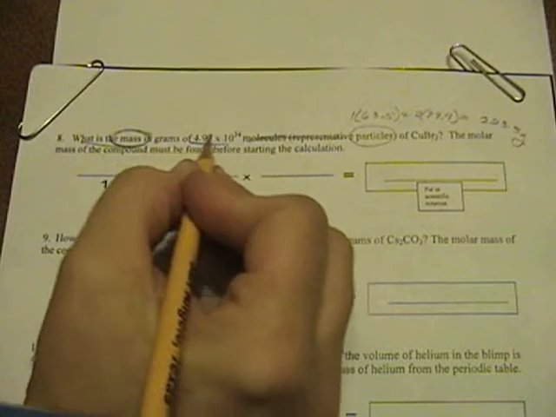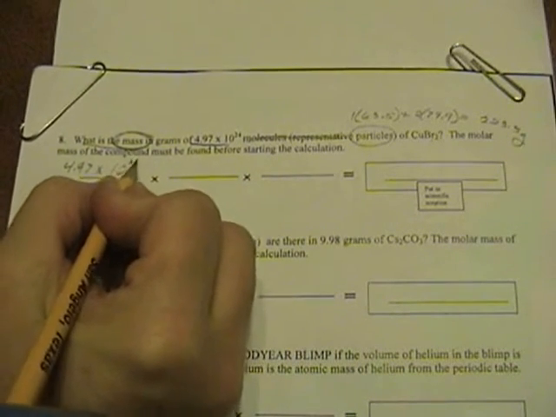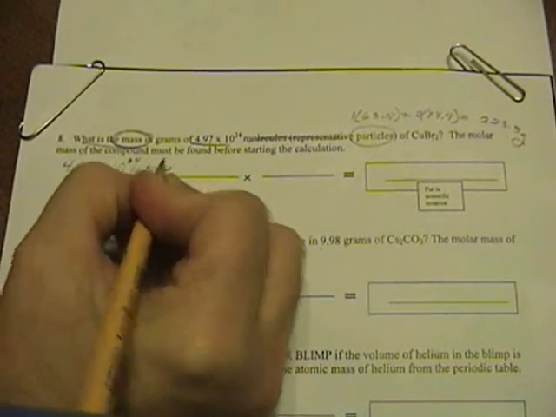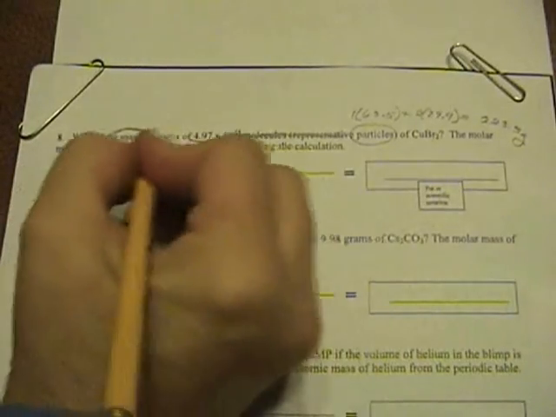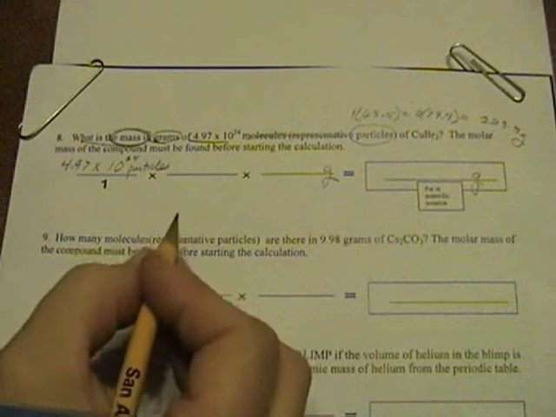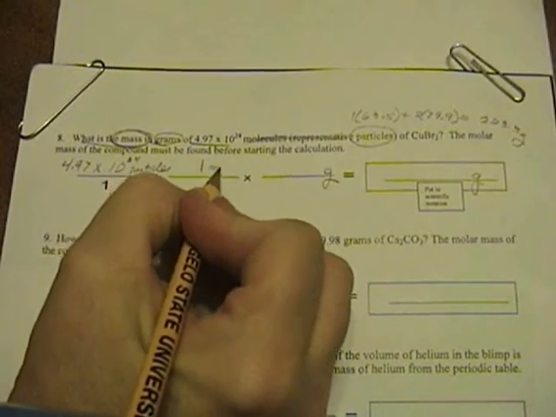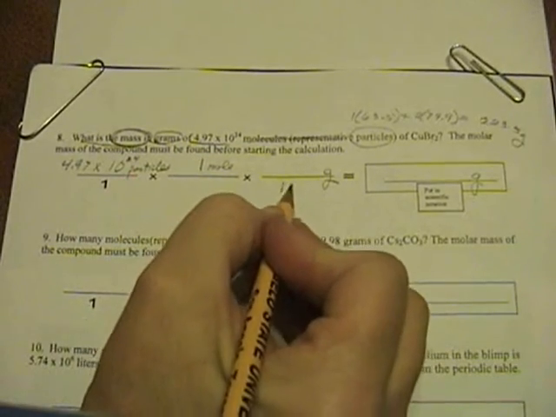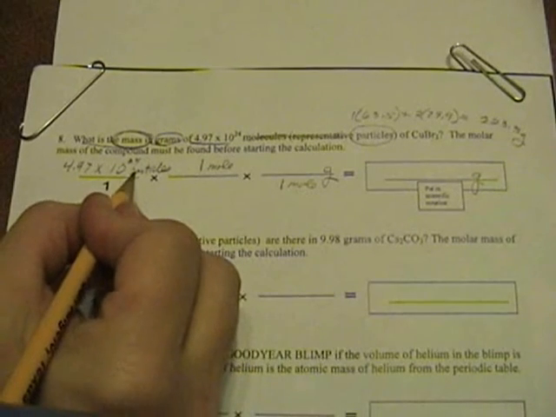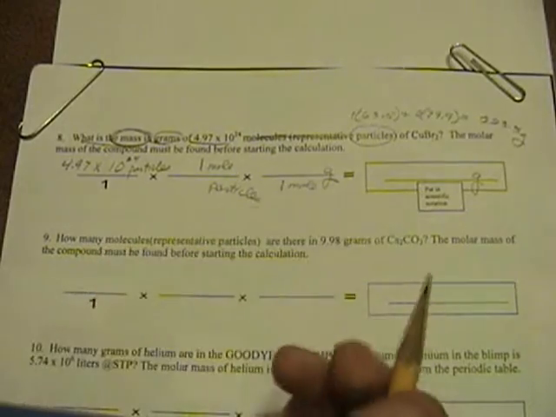And 4.97 times 10 to the 24th particles is our known. Right? And we're going to grams. Alright, whenever there's 3 fractions, you can always put a 1 mole on the second fraction top and a 1 mole on the third fraction bottom. Because particles is on top of the first, we want the word particles on the bottom of the second.